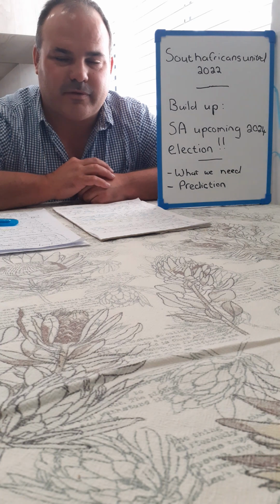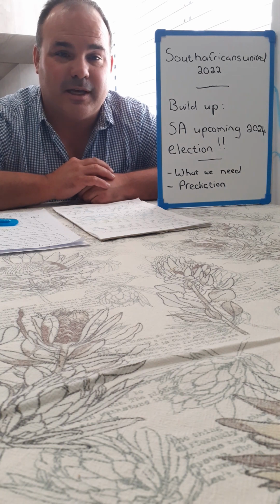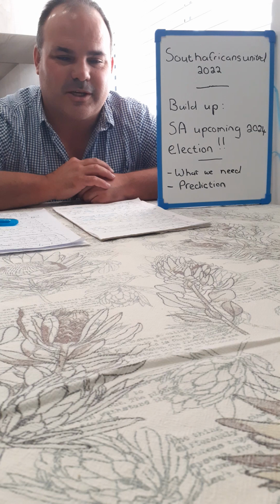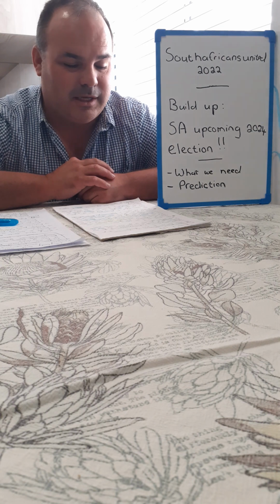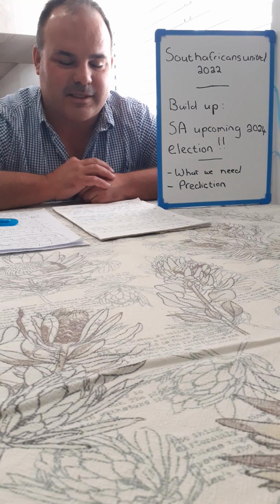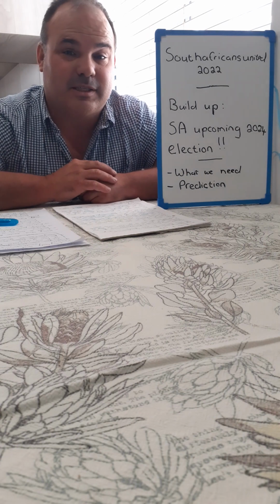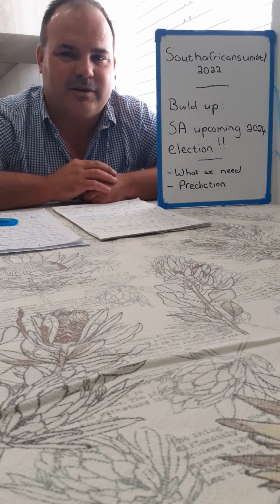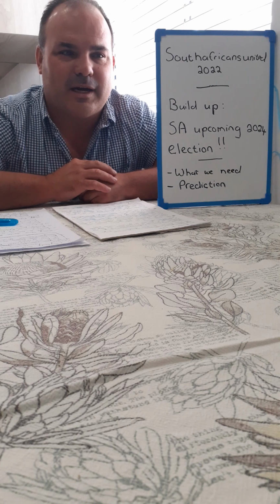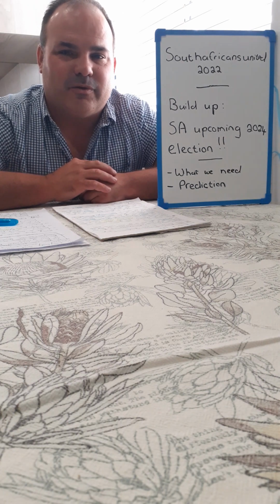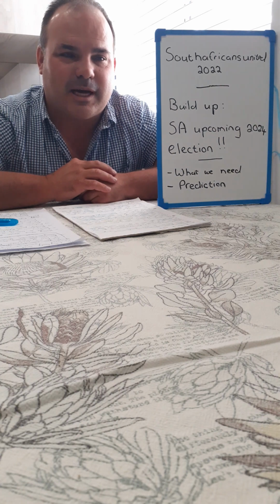To understand South Africa, to understand the politics at this stage, you need to understand the history of South Africa as well, because normally history repeats itself. So it's quite interesting what's going to happen in this upcoming election. I'm really excited about it because this is going to be the most fiercely contested election ever in the history of South Africa. I think there will be more than 100 parties competing for the 400 seats up for grabs in the National Assembly.